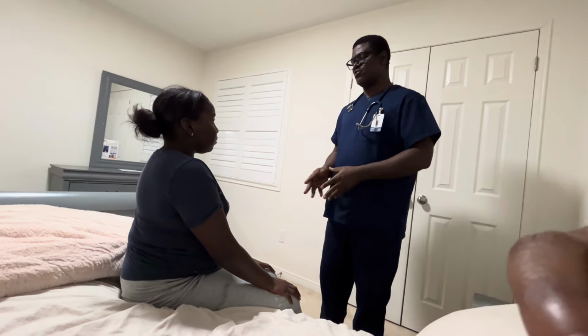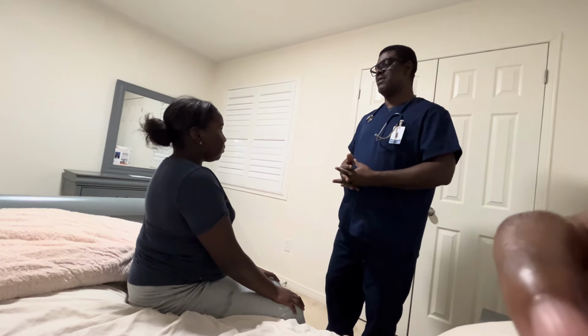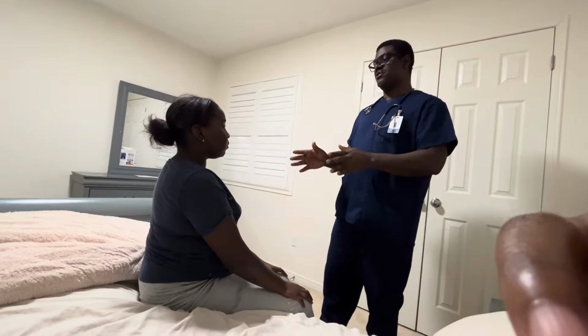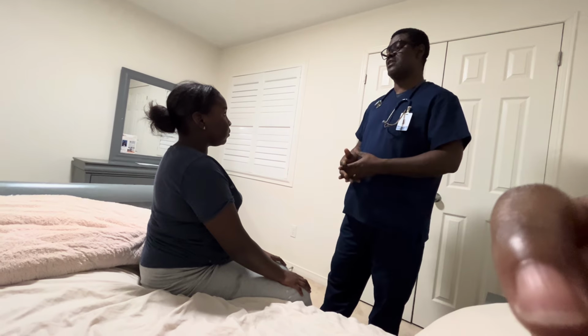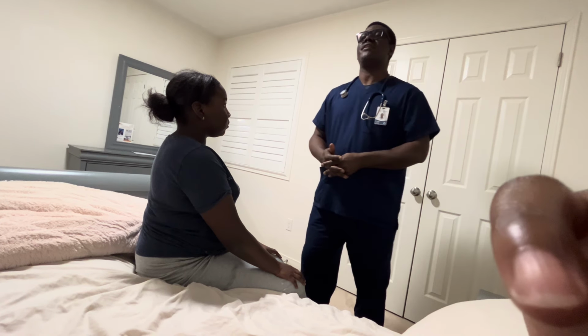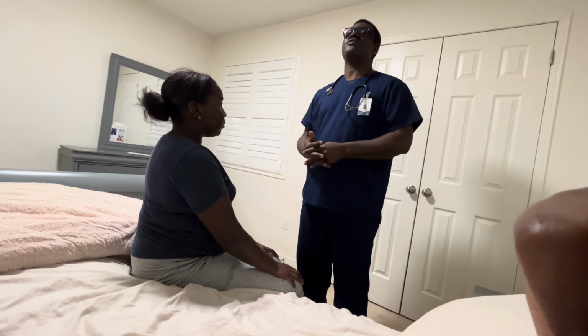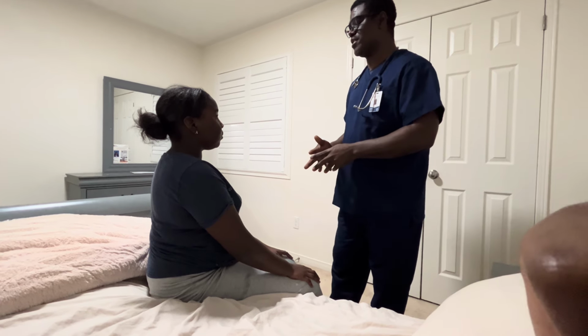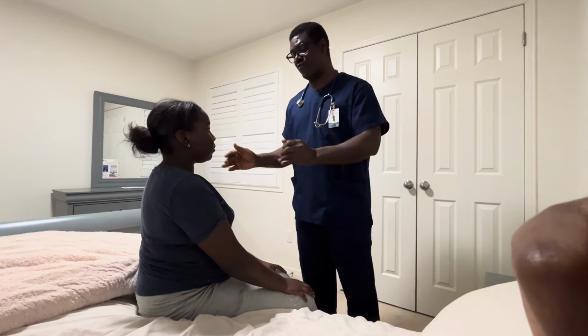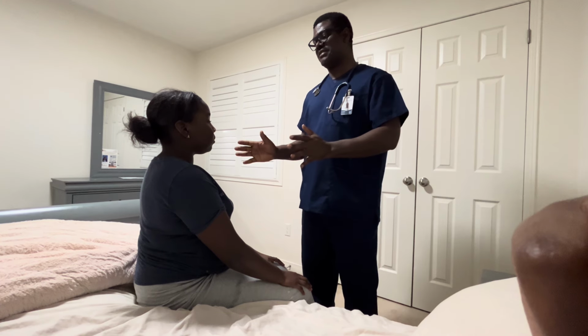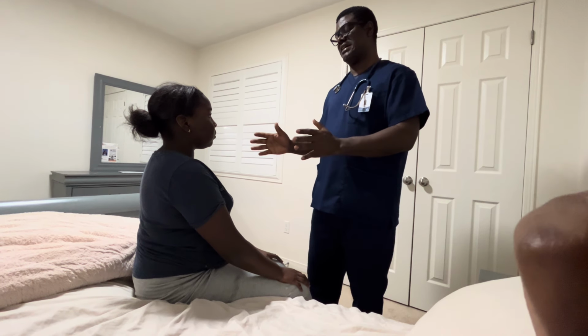We now move to palpation. I'm going to palpate your anterior and posterior chest wall, as I said before, and then in palpation I'll be looking for expansion of your chest wall, or see how it expands.